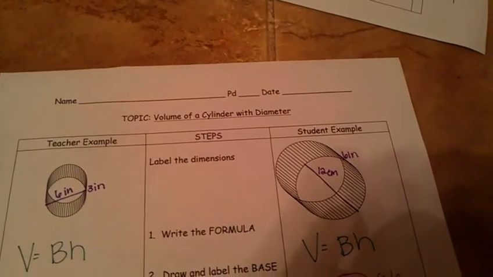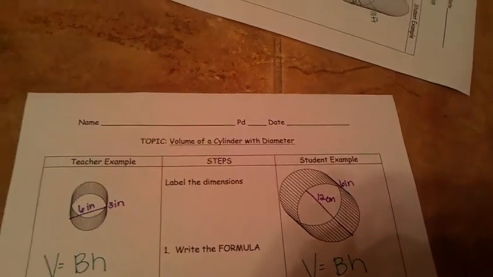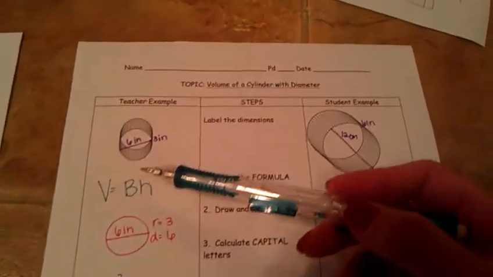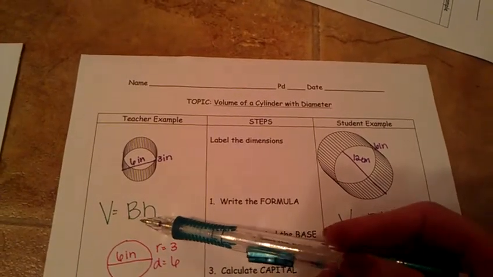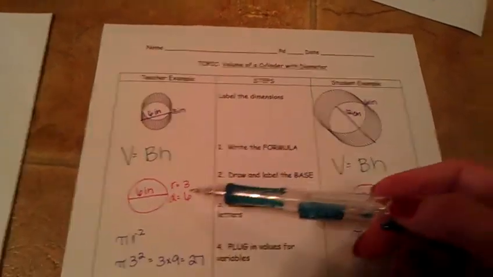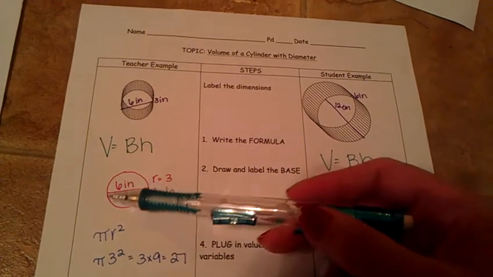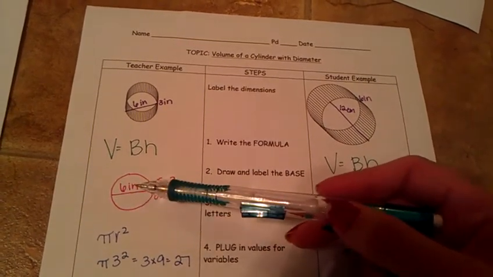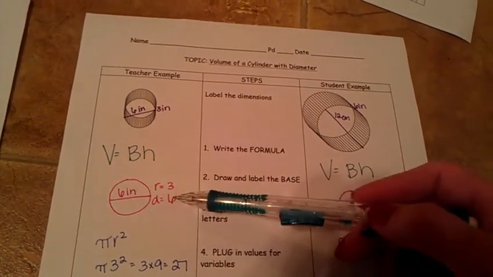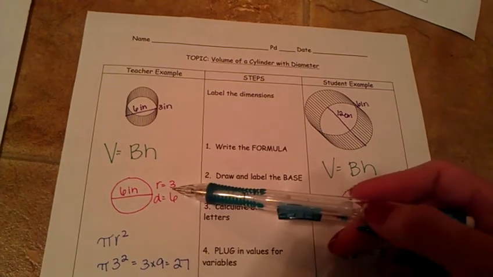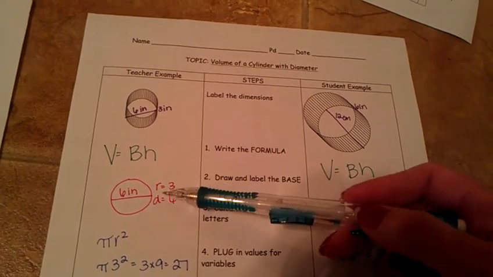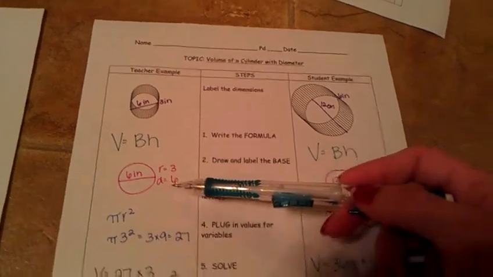Now, sometimes we're not given radius. Sometimes we're given a diameter because when you're dealing with a circle, you can have radius or diameter. So here's volume of a cylinder with diameter. I've got my formula written. Volume equals area of the base times height. Step 2, draw and label my base. I've drawn the circle and I've labeled my diameter of 6. I know that if I have a diameter of 6, I have a radius of 3 because your radius is just your diameter cut in half.